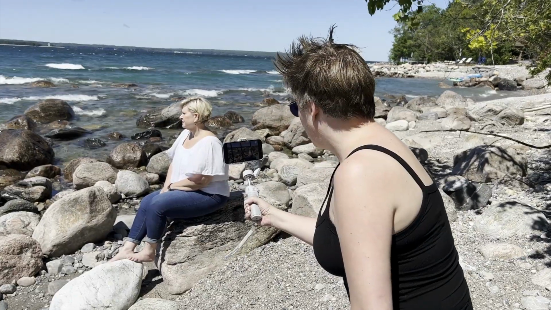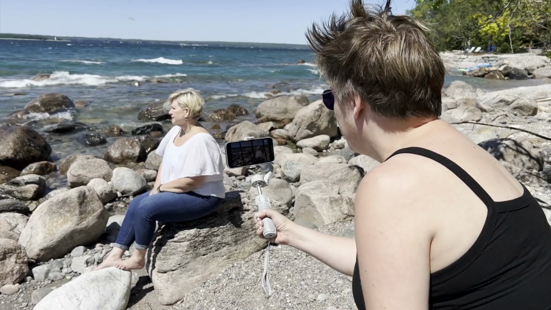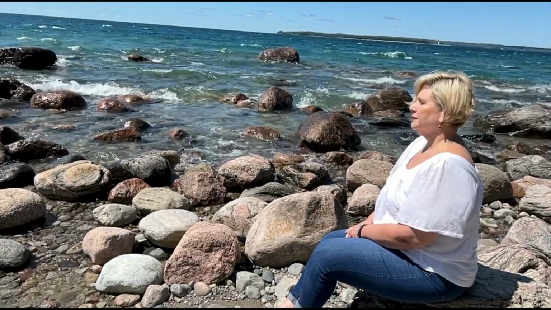Now I did take it to the beach so you can see how fast the waves are moving, but when I was in slow motion, look at how beautiful the waves are. You can see them in slow motion and it really brings you in.